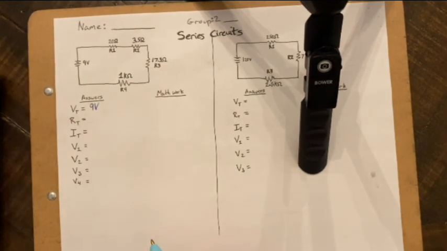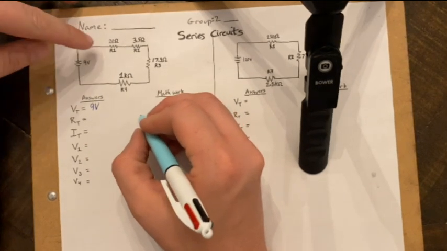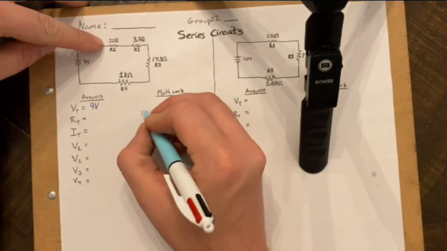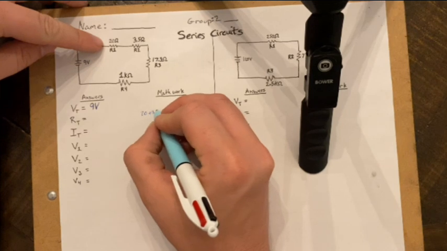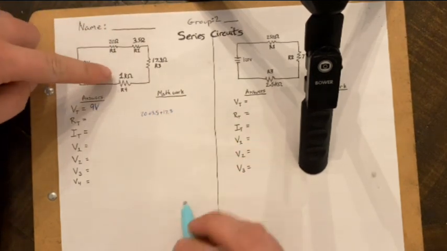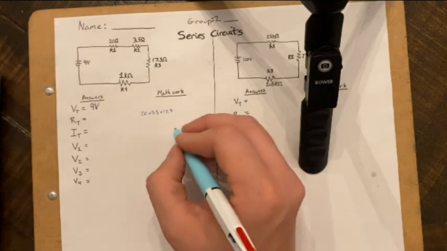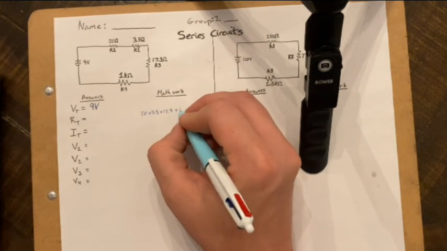The next piece is to total up all the resistance. We have 20, 3.5, a 17.3, and a 1 kilo. That's 1,000.